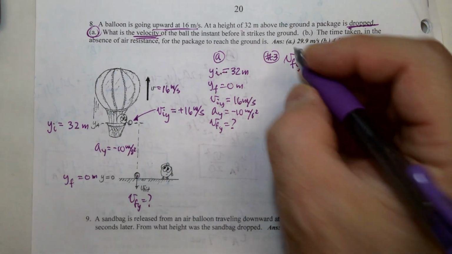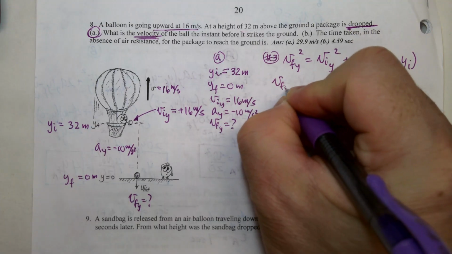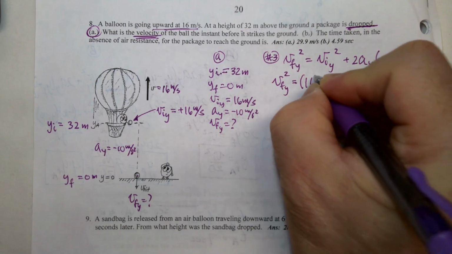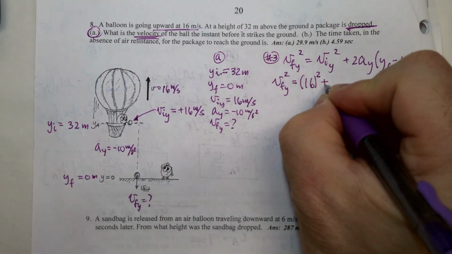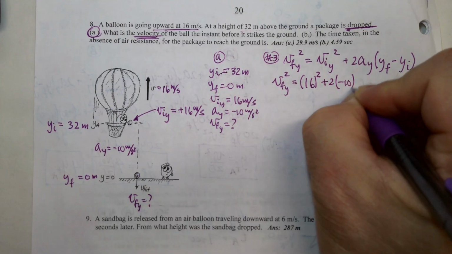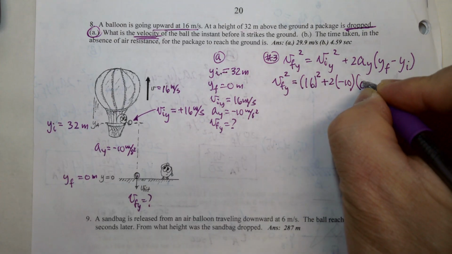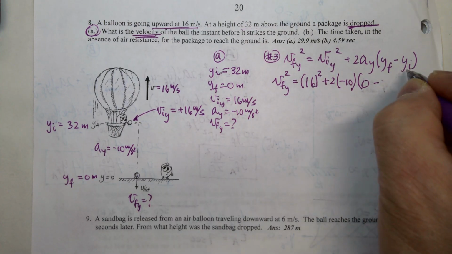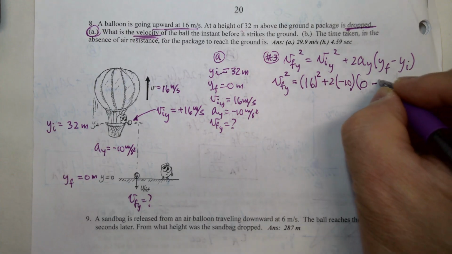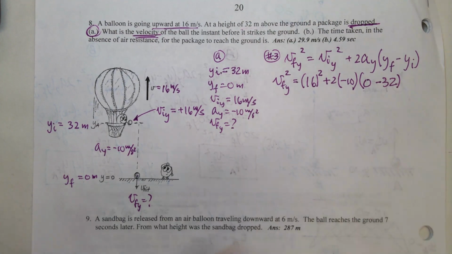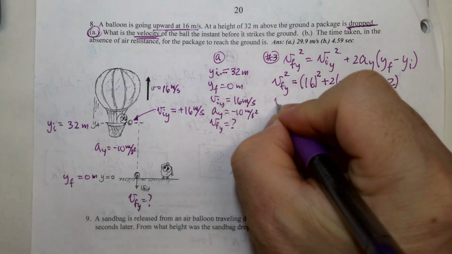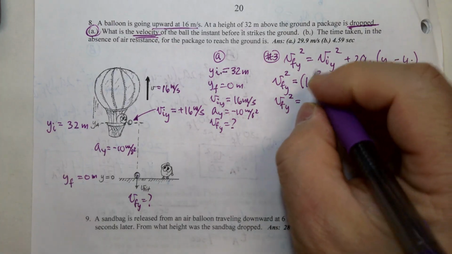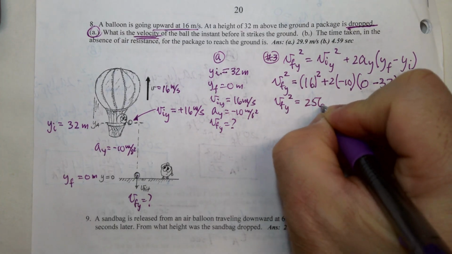Y final is what we're looking for, so VFY squared is equal to VIY, which is positive 16, squared, plus 2 times negative 10 times Y final, which is 0, minus Y initial, which is 32. Therefore, my VFY squared is equal to 16 squared, which is 256.